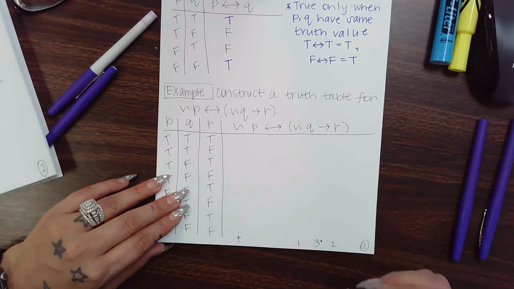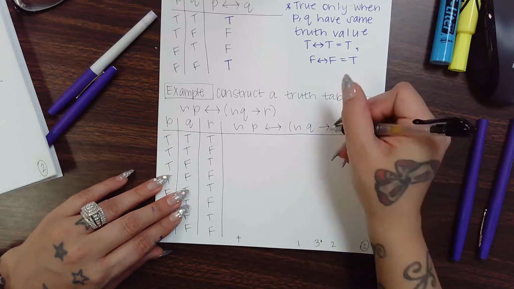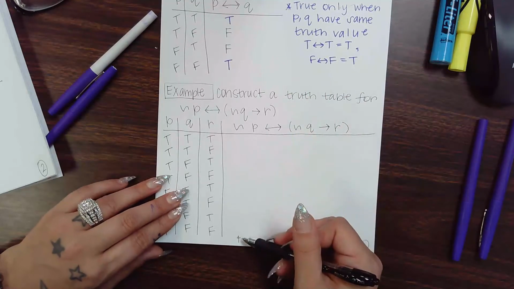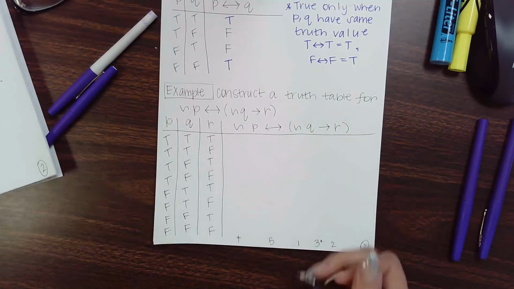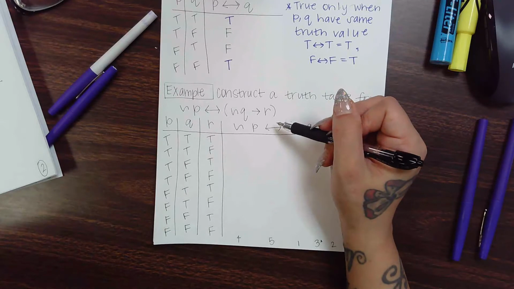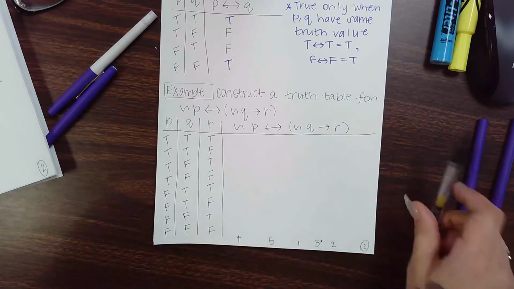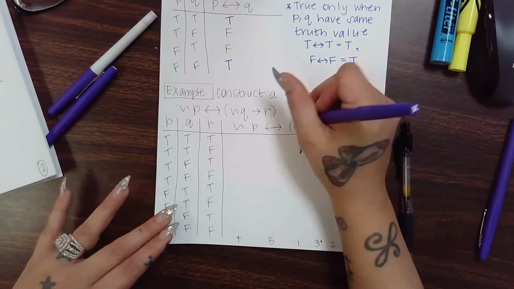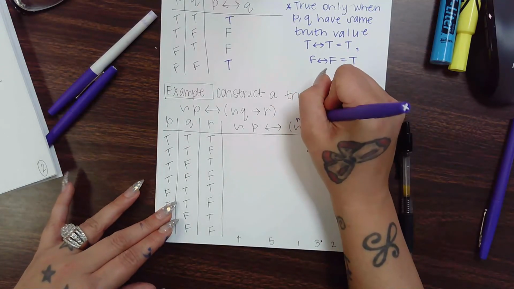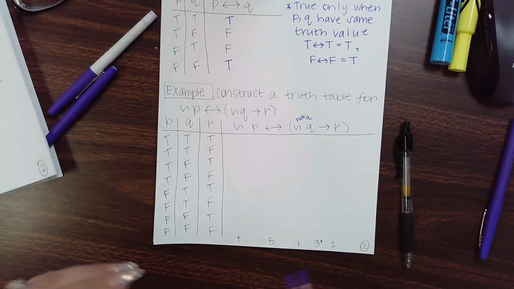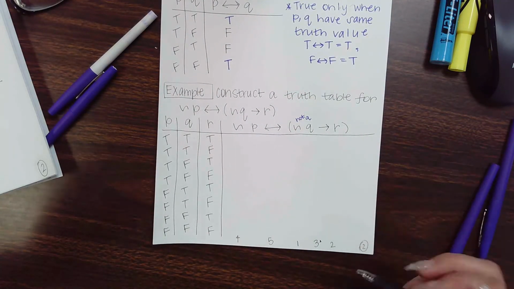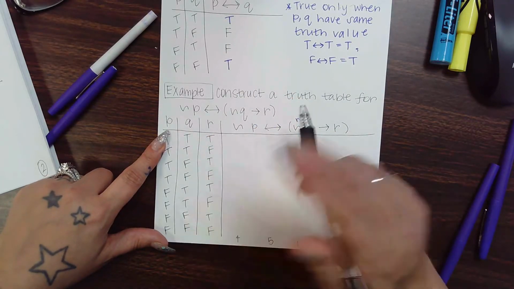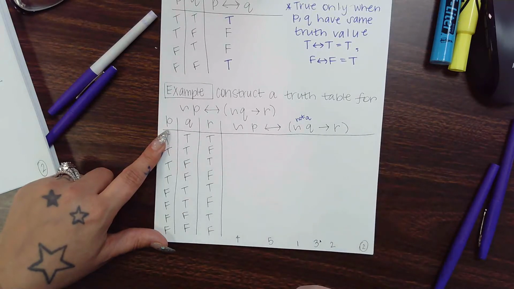And then lastly, I would look at the answer for my parenthesis and the 4th thing that I did to get the final answer, which is going to be this if and only if operation. Okay, so the first thing I would do is negate this Q. So it's technically like not Q. Not Q means negate Q, which means take the opposite truth value of Q. If you notice, it's TTFF, TTFF. So the negation of that would be FFTT, FFTT.